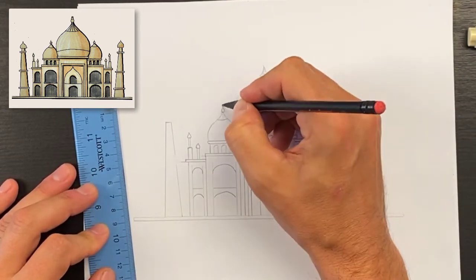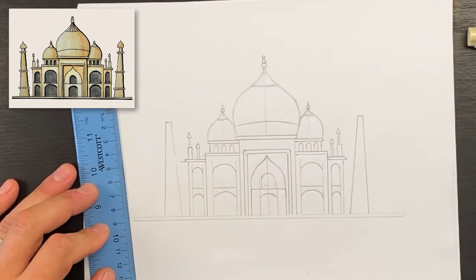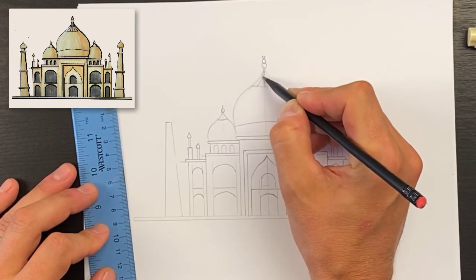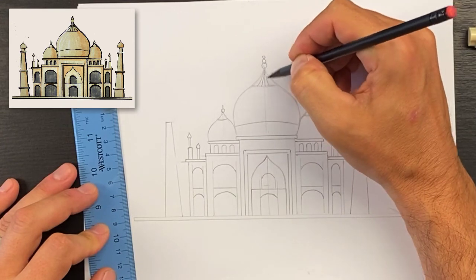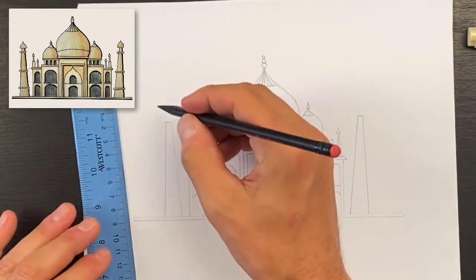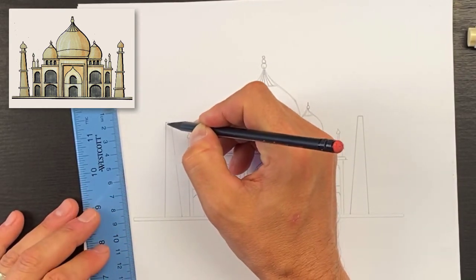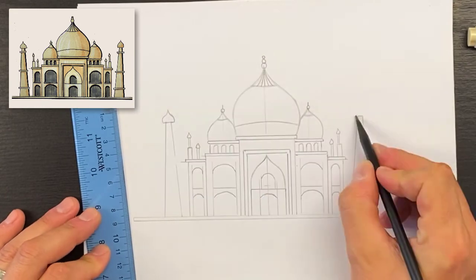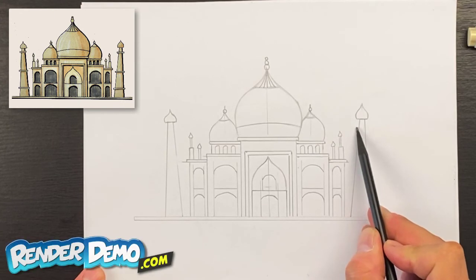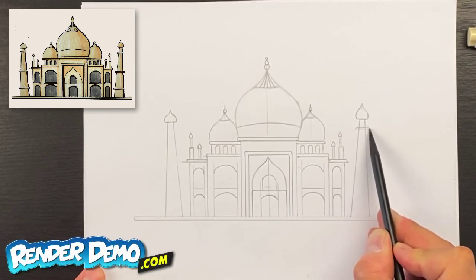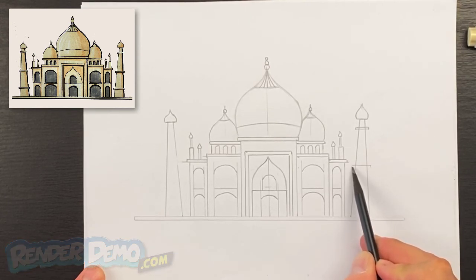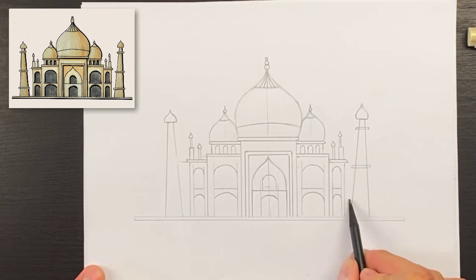Okay, and then we'll add these circular shapes at the points of the roofs, and then we'll put some lines that are going to come off of that point there. And then we can add caps to these side towers. From the tower here, we'll create a rectangle here, one about here, and then another down below.